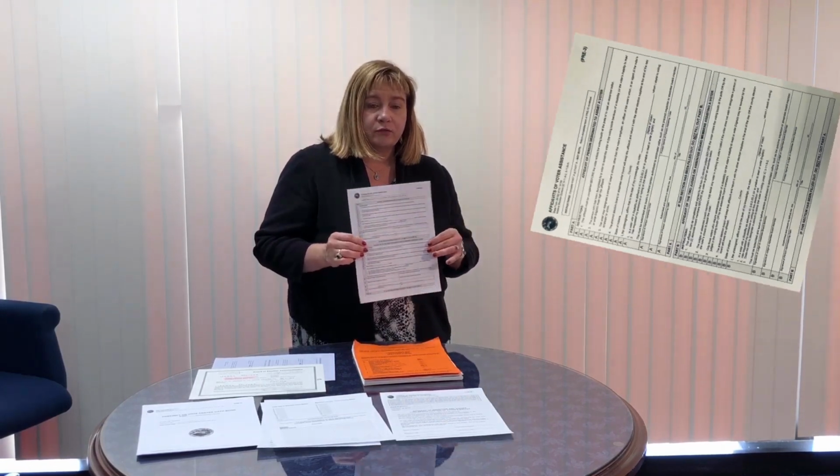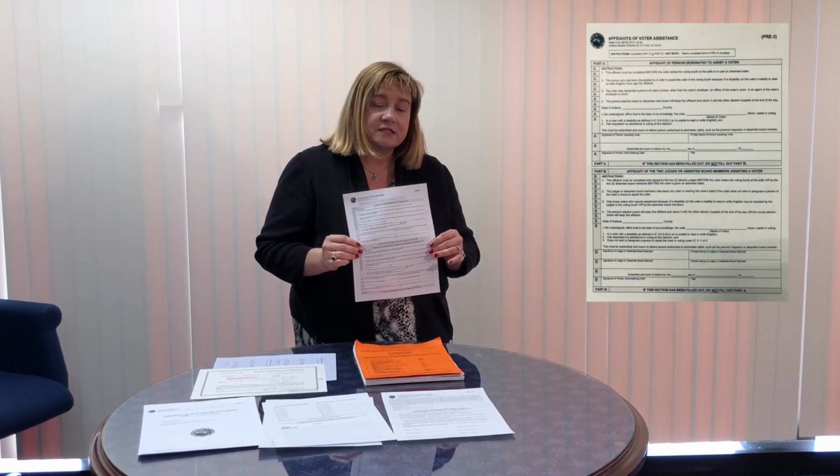We also have the pre-3 form. The pre-3 form is the Affidavit of Assistance. This is someone who is allowed with the voter to assist them. There are some exceptions. A boss or a union representative is not allowed to assist. If the person does not have anyone to assist them and they request assistance, both judges may complete the form and provide the assistance needed.